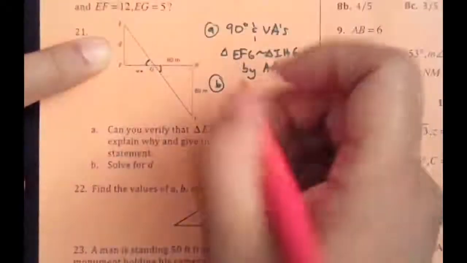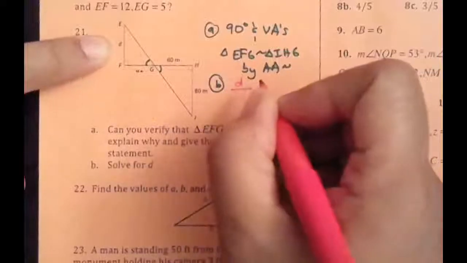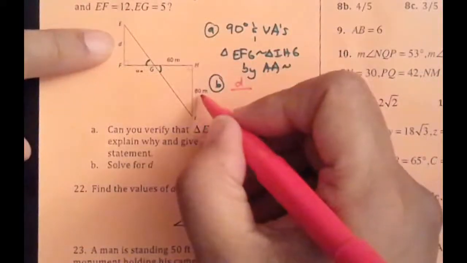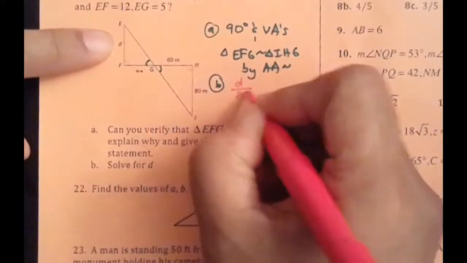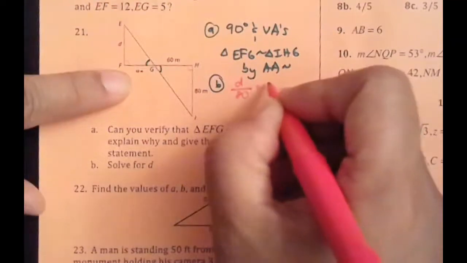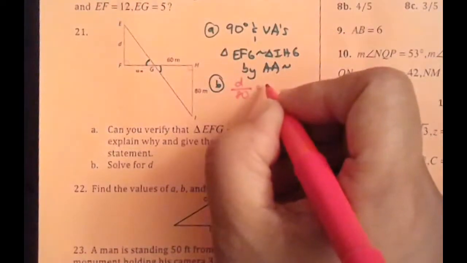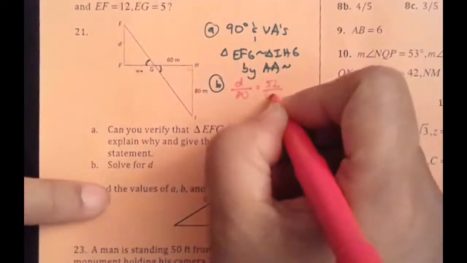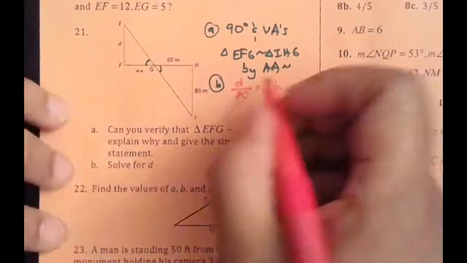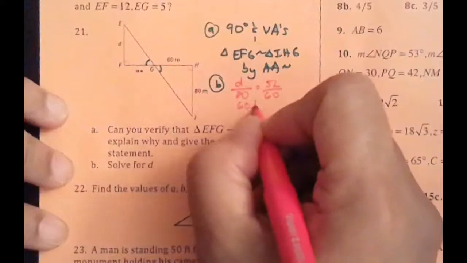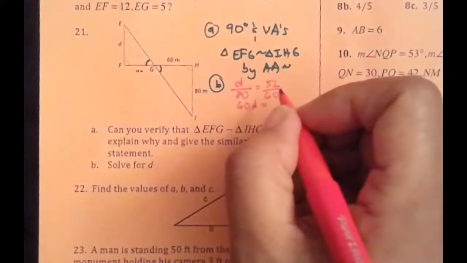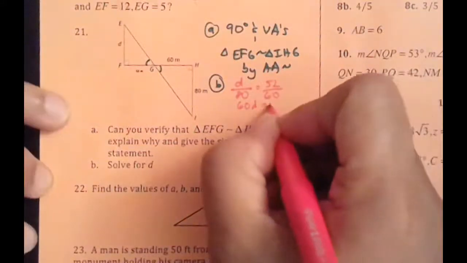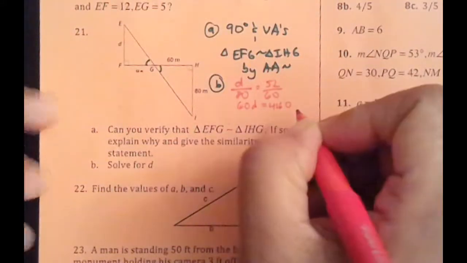All right, you can cross multiply. So you have 60 times D equals 80 times 52, and that gets you a total of 4160. Divide both sides by 60, and we get D as approximately 69.33333, which is 69 and 1/3, and this is meters.